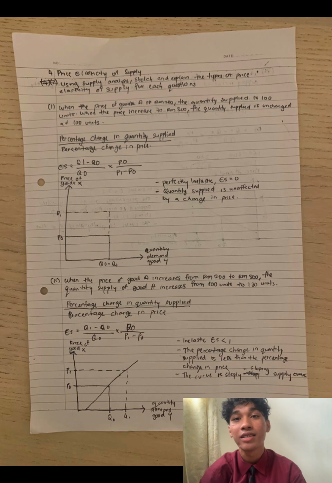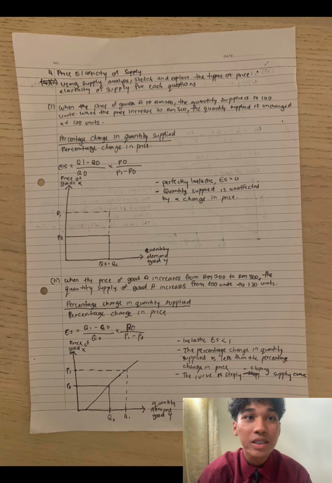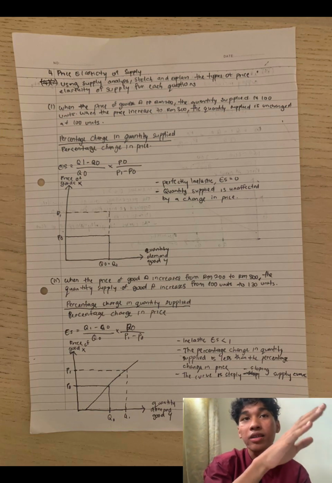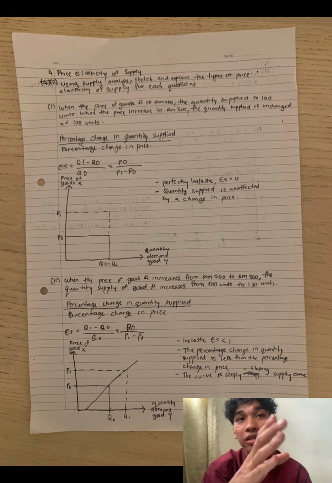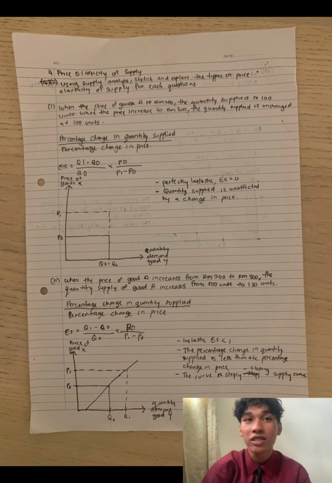As we can see the graph that we draw, the percentage change in quantity supplied is less than the percentage change in price, and the curve is a steeply sloping supply curve. So, as we can see, the P1 and P0, also the quantity for 0 and quantity for 1. So as you can see the changes in the graph.